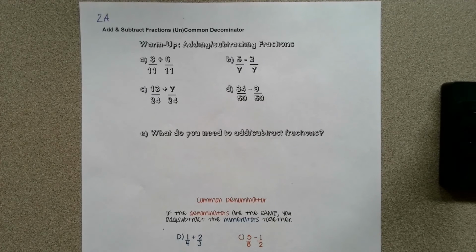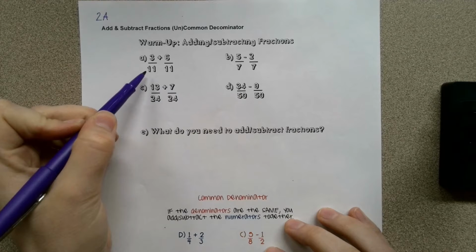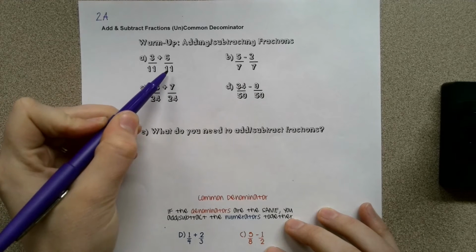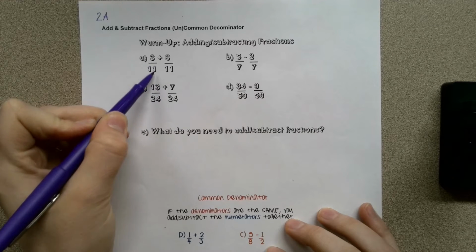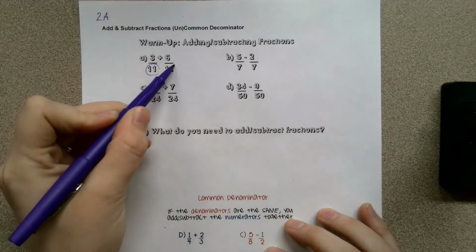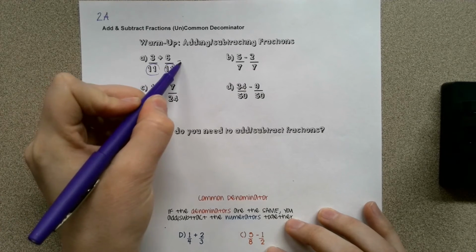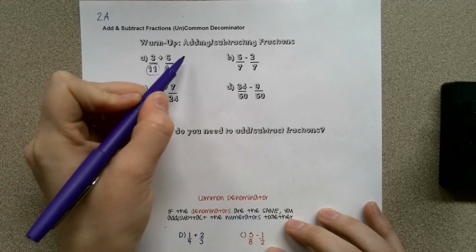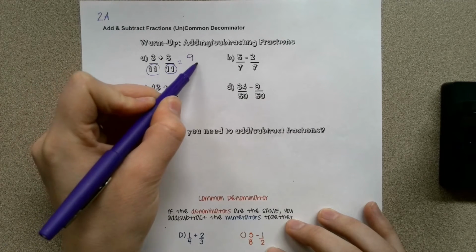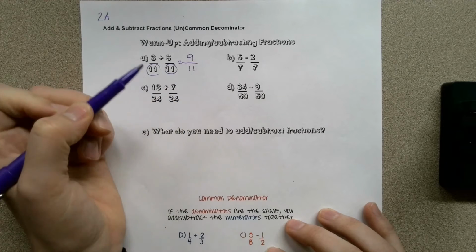We are going to begin adding and subtracting fractions. So we're going to do a few warm-ups. 3 elevenths plus 6 elevenths. We already have both of them out of 11, having a common denominator, so it's going to continue to be out of 11. And we're going to add the numerators. 3 plus 6 gives us 9 out of 11.